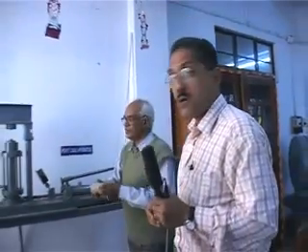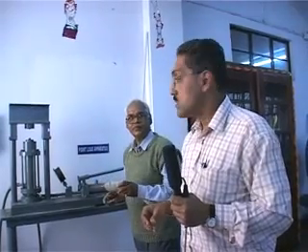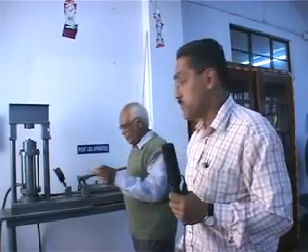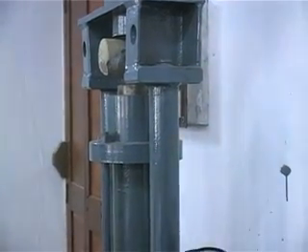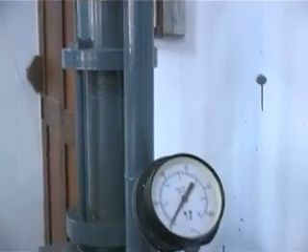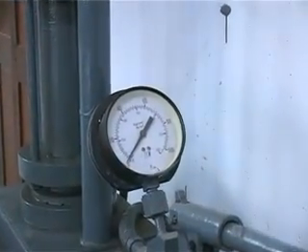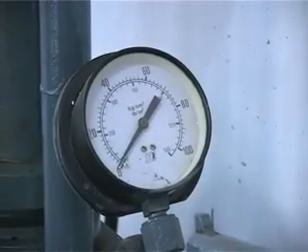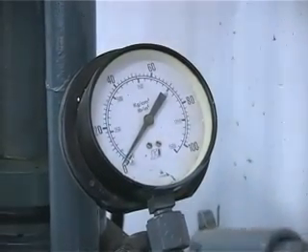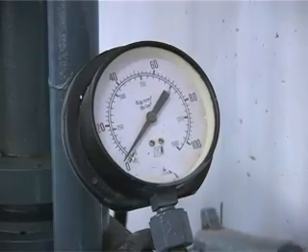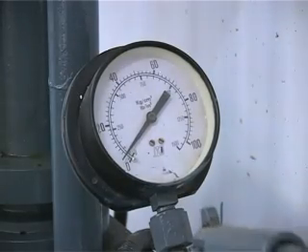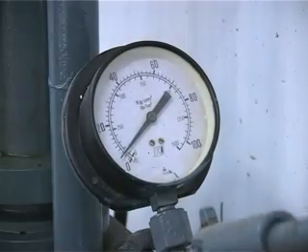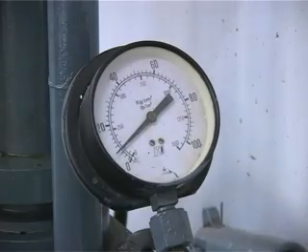Okay. Now we are going to test the second sample. We have the second sample, and now we are trying to note the point load. You just look at the dial gauge reading. It is going to start mounting, and when the sample fails, it is going to suddenly drop.